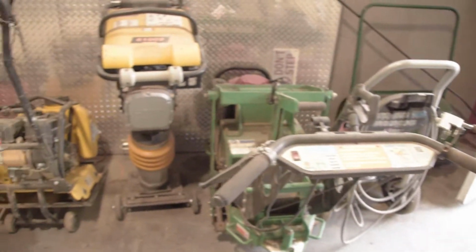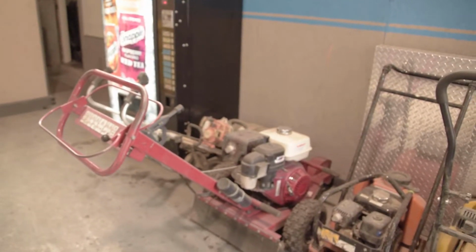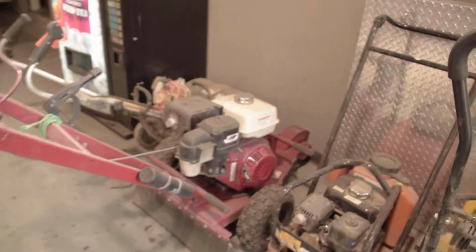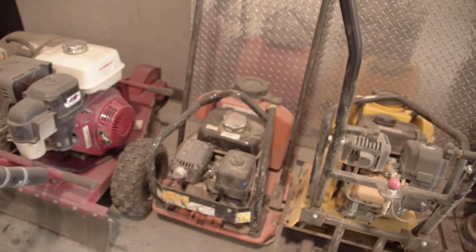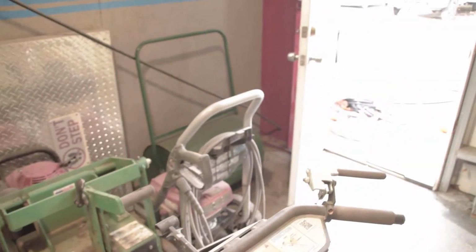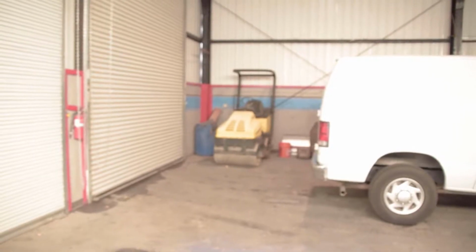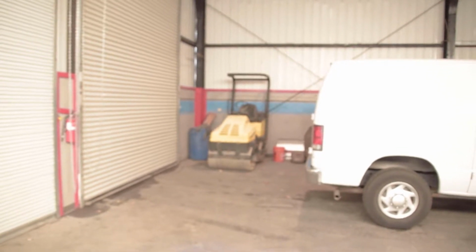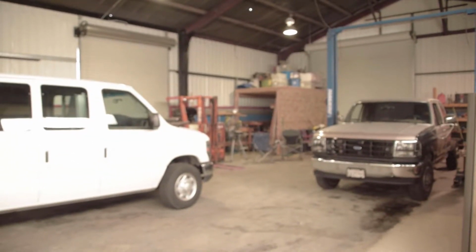This is the stuff I usually work on. This one here is a stump grinder. And that one there's a sweeper, vibe plate, jumping jack, sod cutter. That's just a pressure washer. These are the things I usually work on around here. Oh yeah, and the whacker. Then there's a bobcat and an excavator, but they're not here right now. Oh, and a forklift.